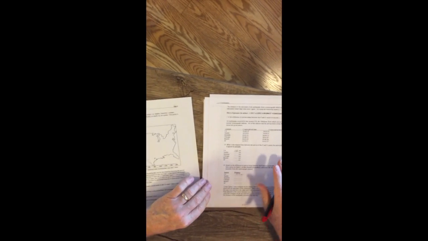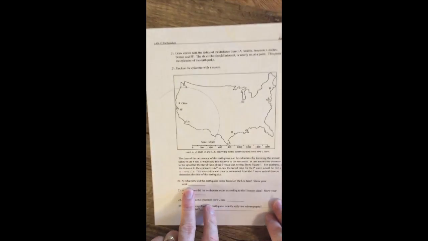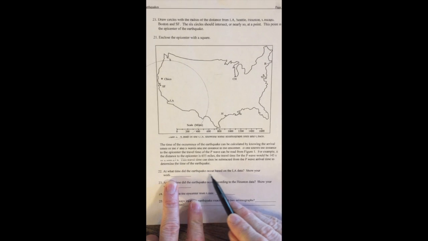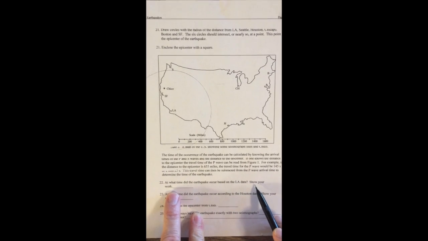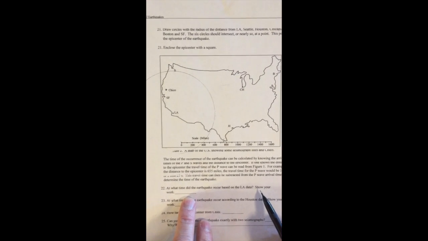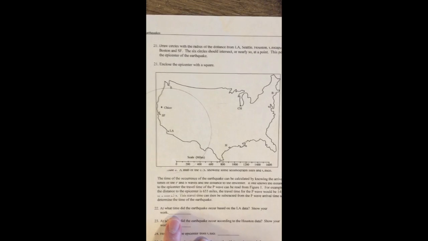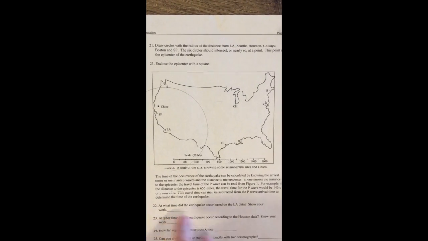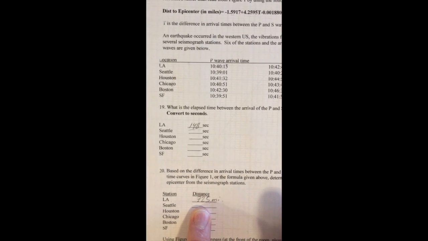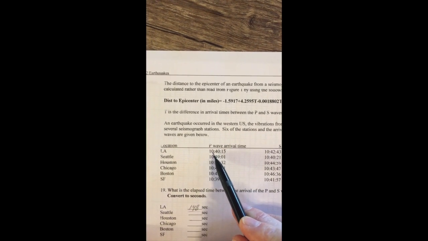You ready? All right. So let's take a look at number 22 next. At what time did the earthquake occur based on the LA data? Show your work. Wow, this looks like it might require supernatural math skills, but it doesn't. It's just subtracting. So let's review what we know. The earthquake was 725 miles away from Los Angeles, according to our data. But up here, it says that the P wave arrived in LA at 10:40:15.